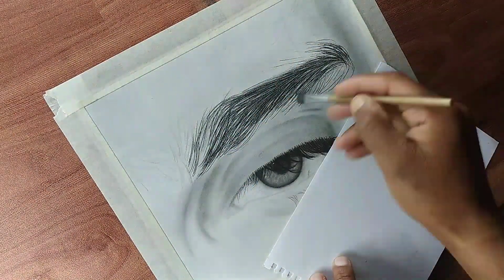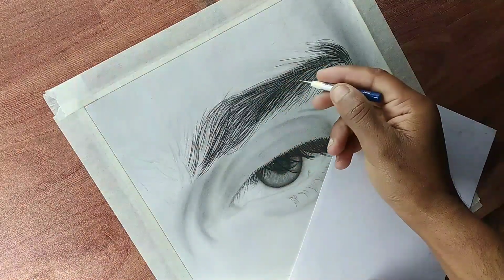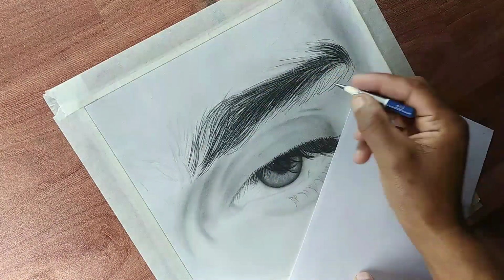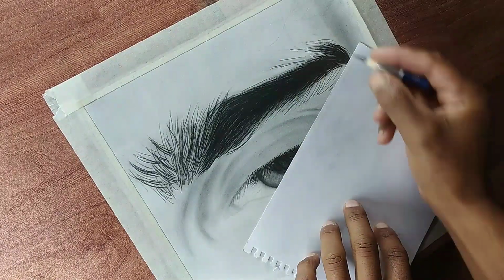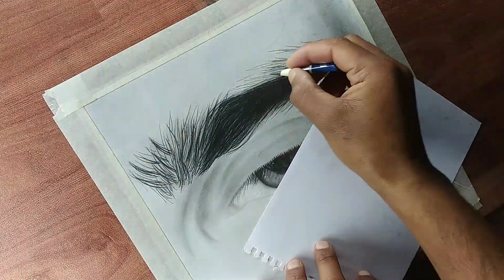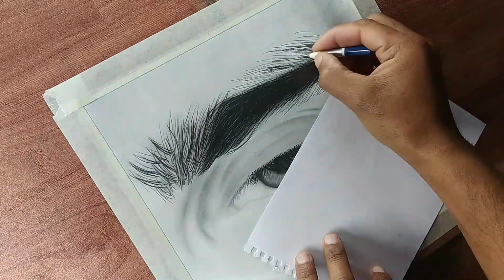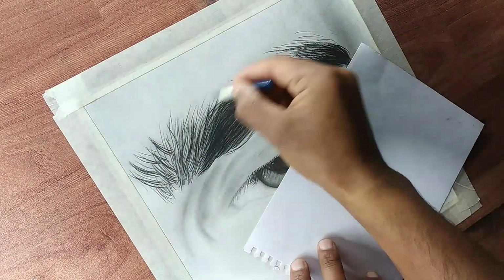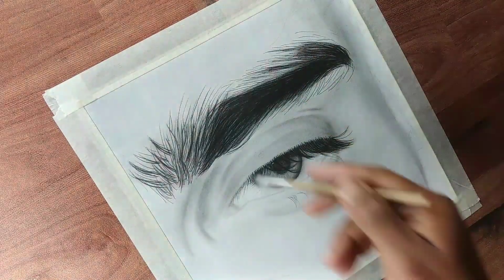Now take your small brush and lightly blend this layer. Then again take your darker pencil and draw varied strokes to mimic the texture and thickness. Keep in mind that eyebrows are not uniformly thick, so add variation to the thickness. Now fine-tune the details by drawing individual hair around thick eyebrows for making them look more natural. To avoid a harsh look, softly blend the edges of the eyebrows.